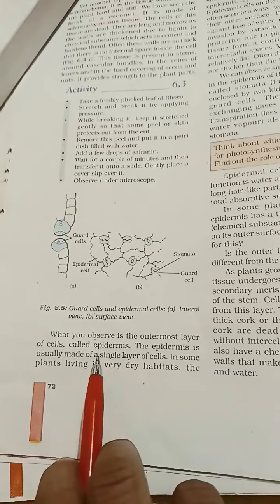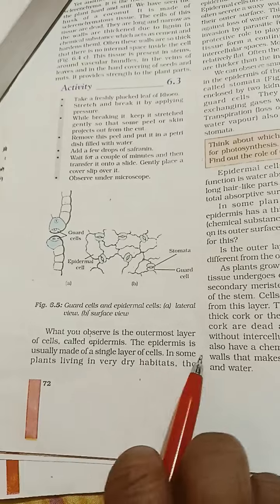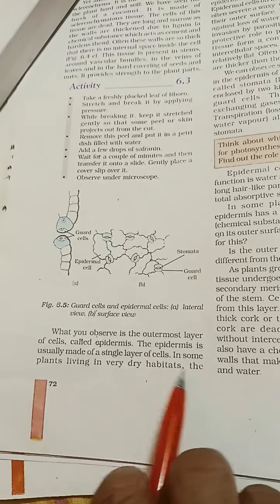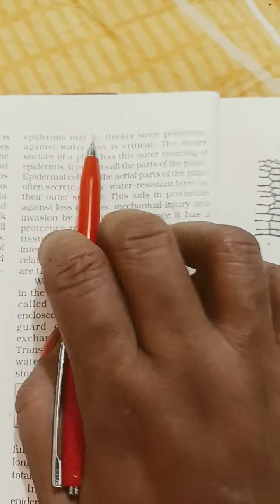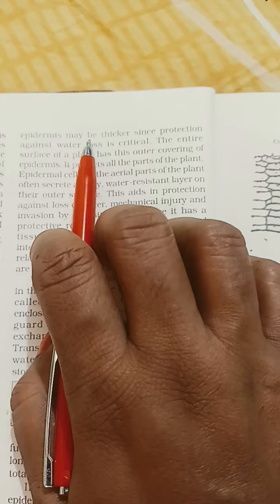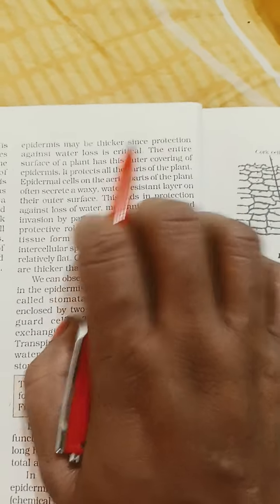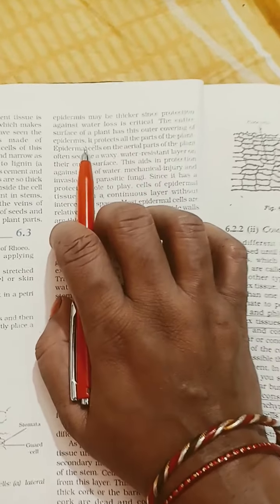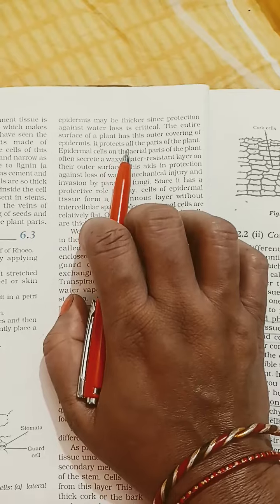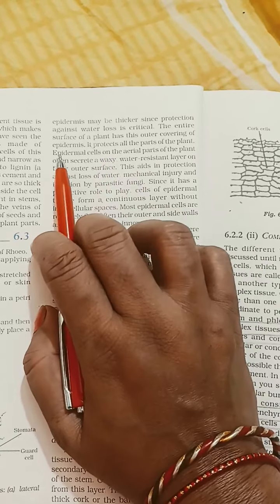The epidermis is usually made up of a single layer of cells. In some plants living in very dry habitats, the epidermis may be thicker since protection against water loss is critical. So in a dry habitat, a plant may have a thicker epidermis to prevent water loss. The entire surface of a plant has this outer covering of epidermis. It protects all the parts of the plant.